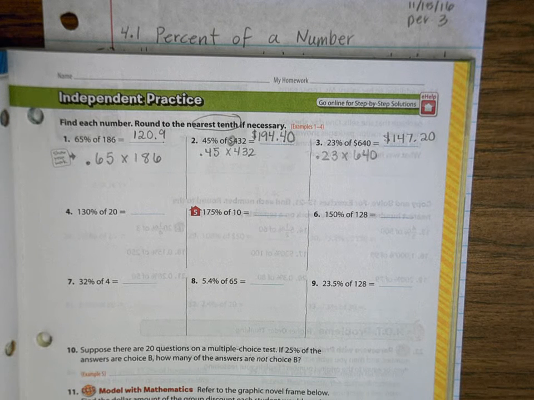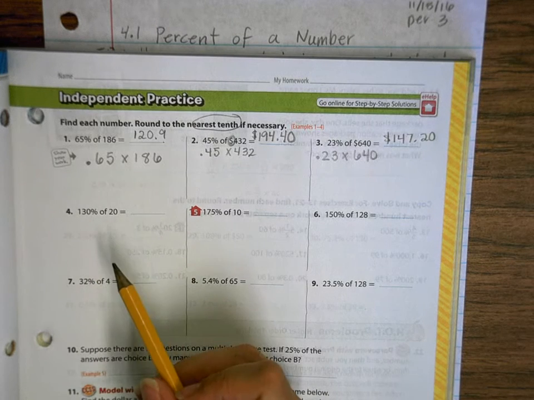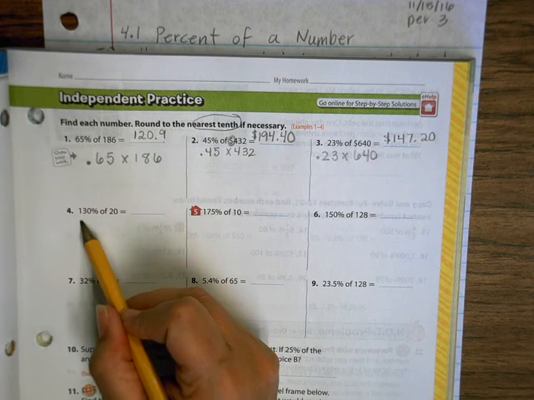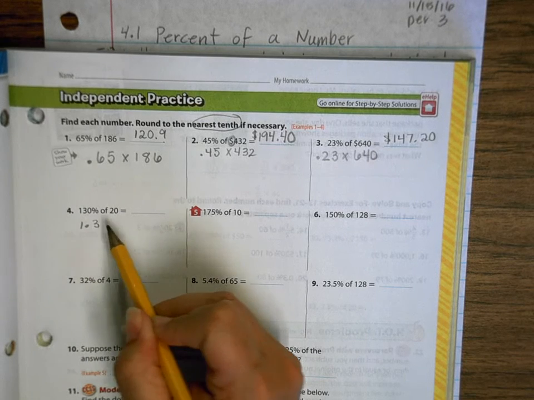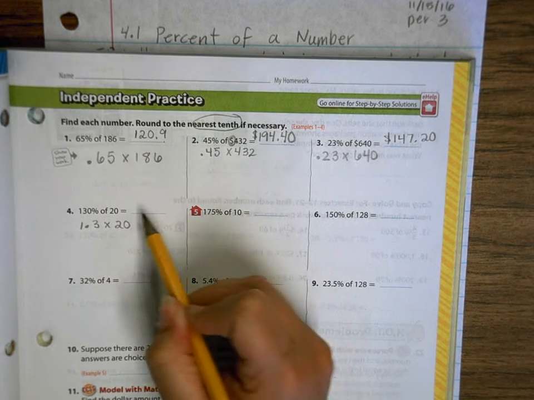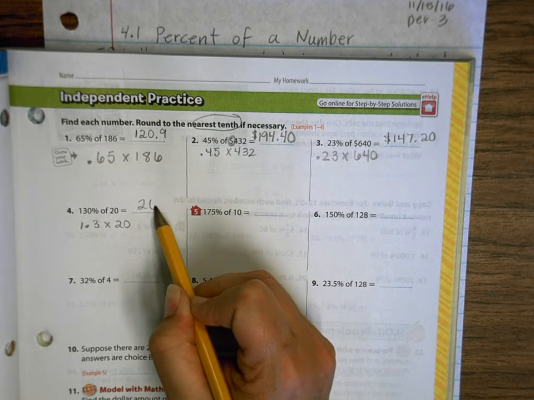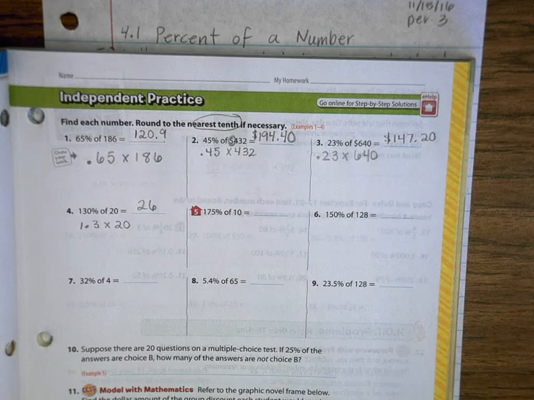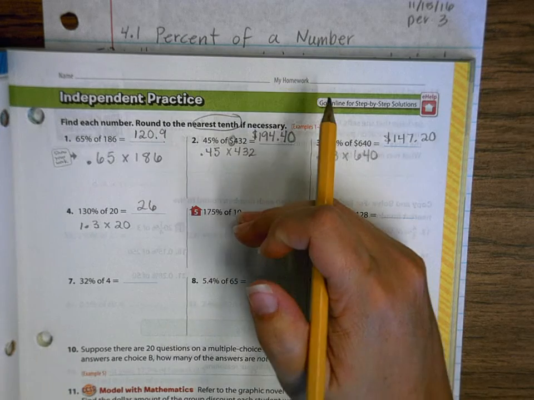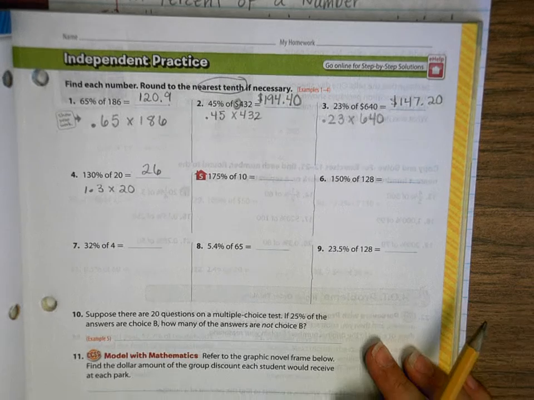I said last one, but I meant number 4 we need to check real quick. What do we do about this 130%? I have no clue. Oh, it's 1.3. Oh, we just saw that in our notes. 1.3. Oh, yeah. Okay, so you do the next, I guess there's 6 left, because I want you to go all the way to 10. And then we'll see how you do.